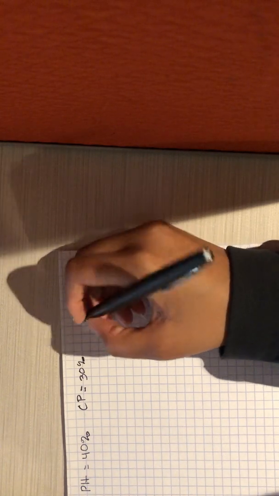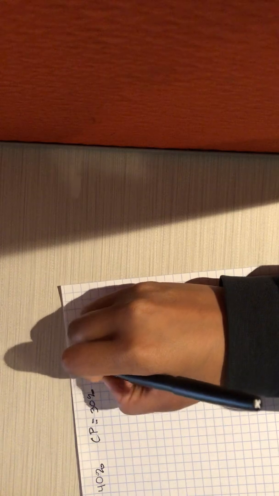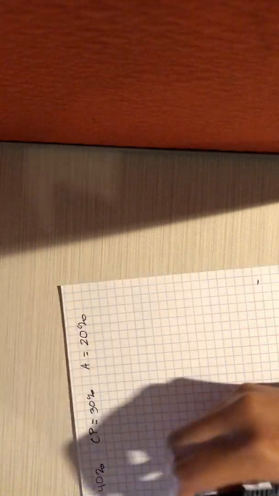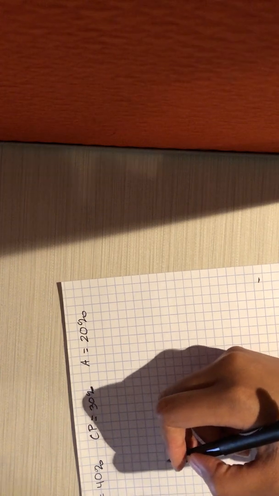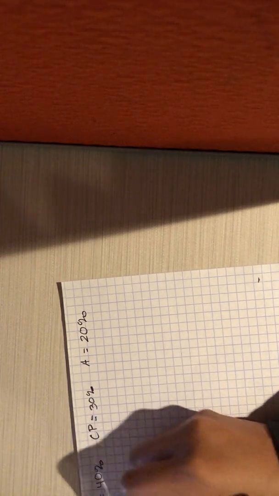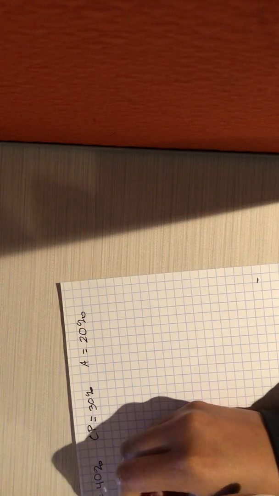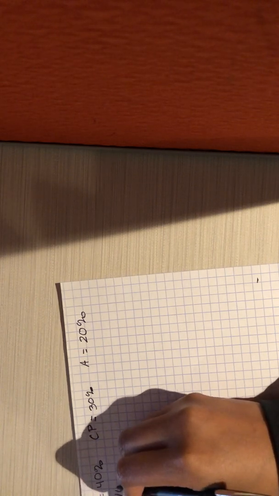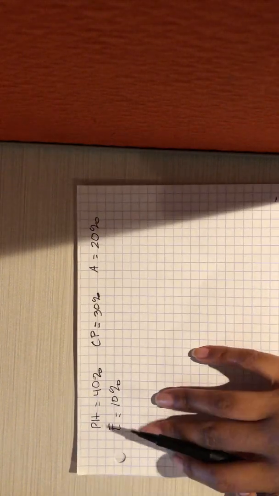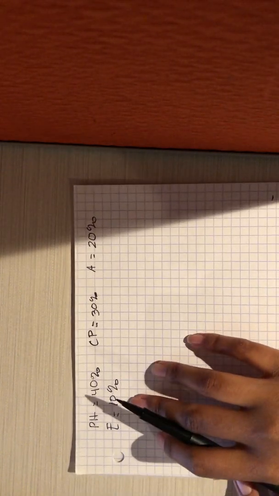Customer parking was 30%, appearance, so A, is 20%, and you can write this out. I just find it easier to use shortened variables when doing so much math. So our ease of expansion is 10%.